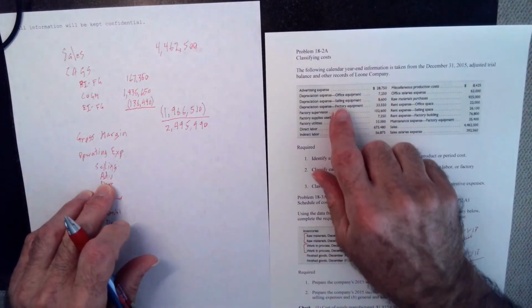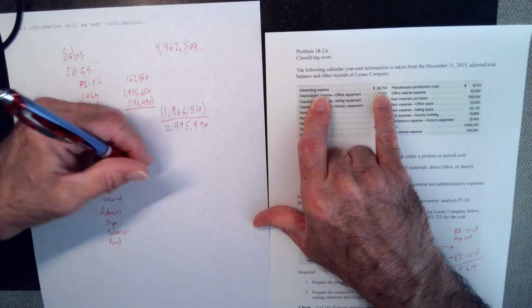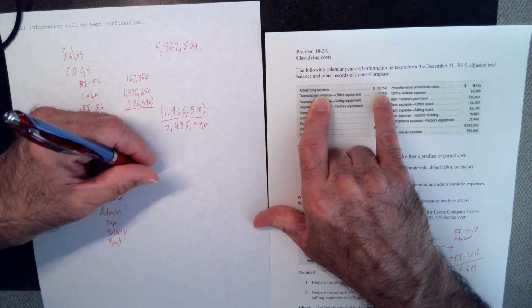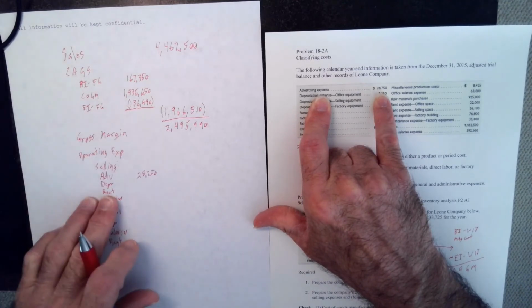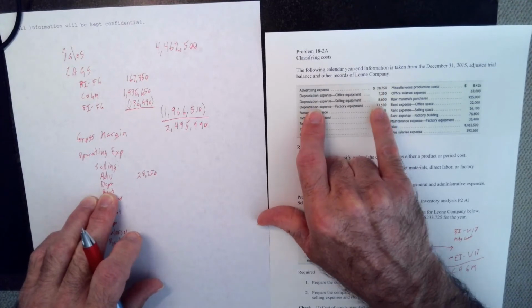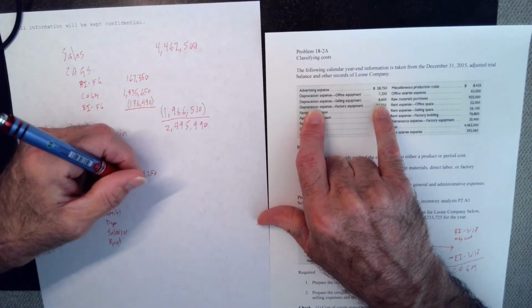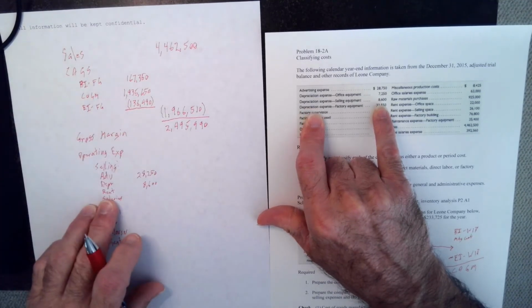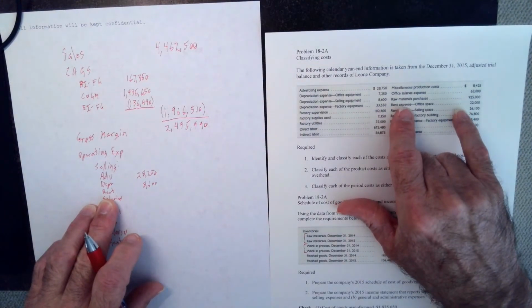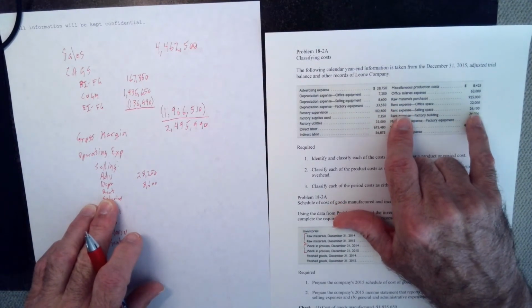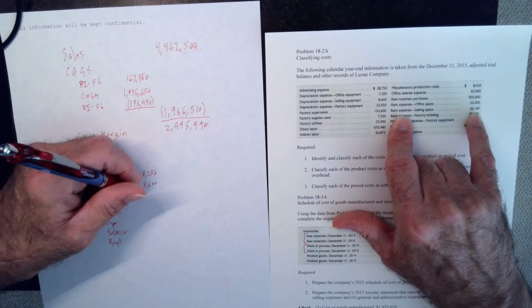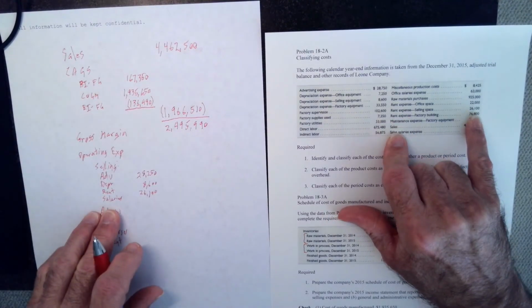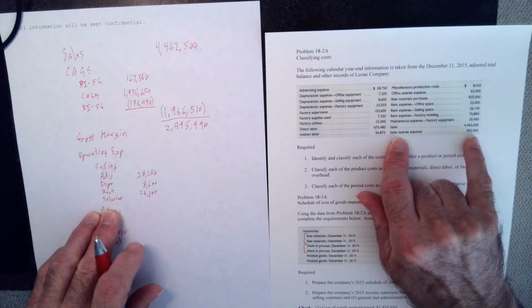Okay, advertising, $28,750, and I'll indent this. Depreciation, $8,600 for selling. Rent, $26,100. And salaries for my sales staff, $392.